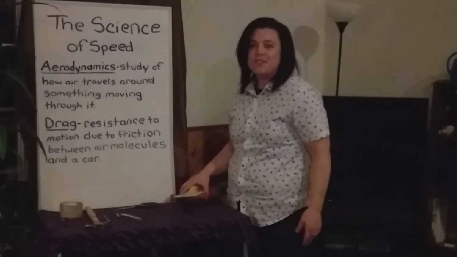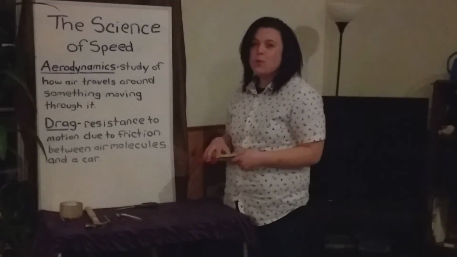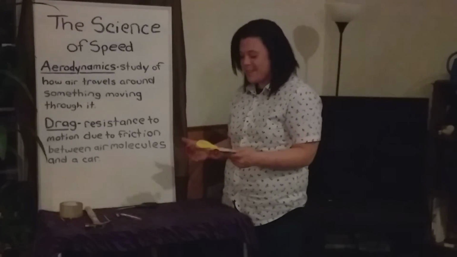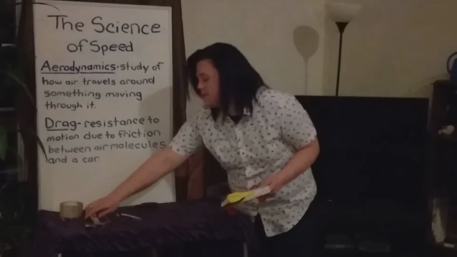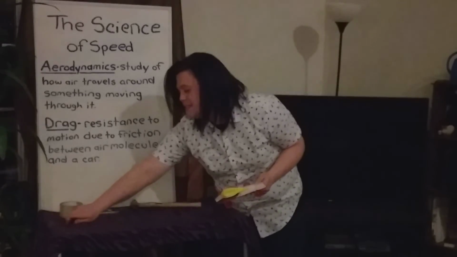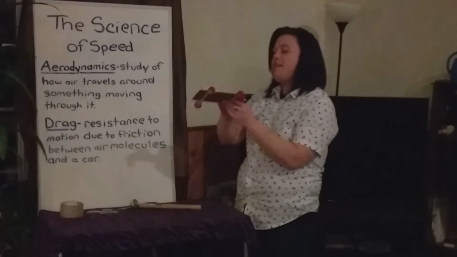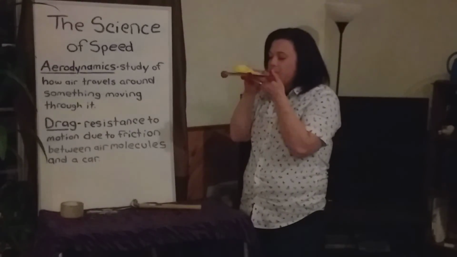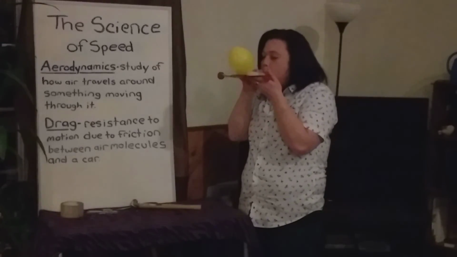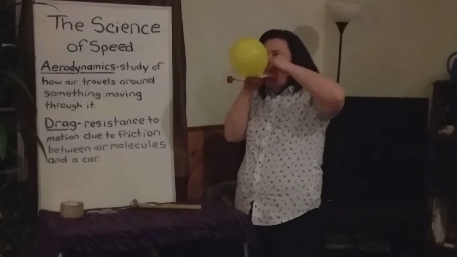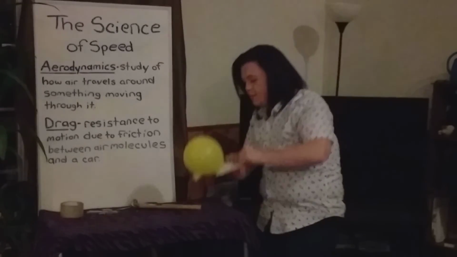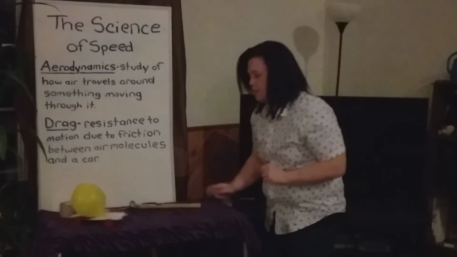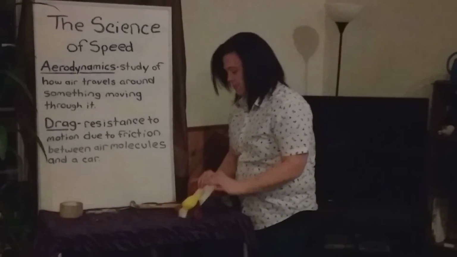You know, those of you who are in the center, who's gonna make the fastest car? So just for experiment's sake, we'll send this off and show you how it's gonna go with the balloon power. There mine goes. Oh, here she goes.